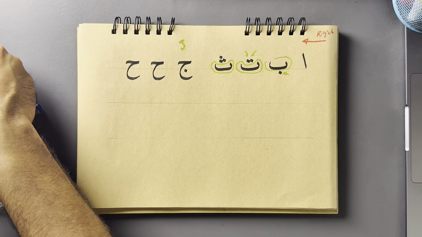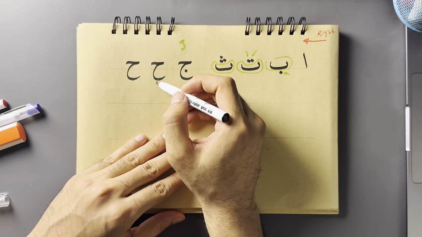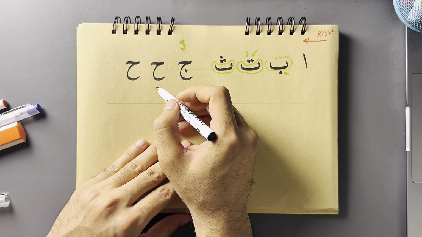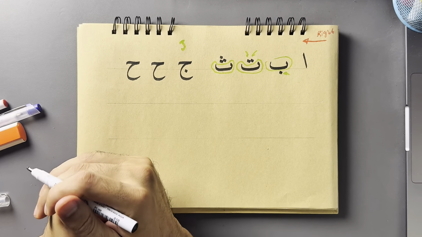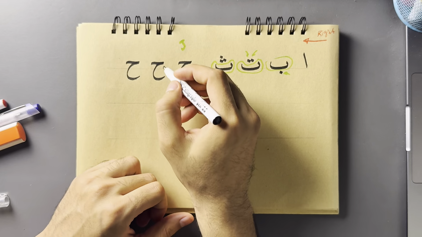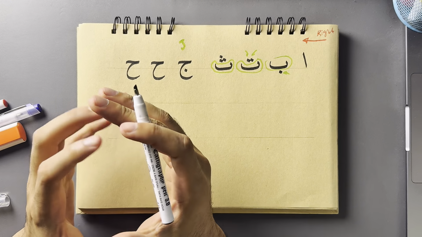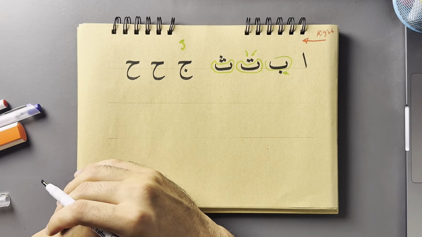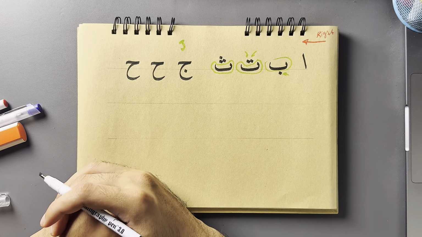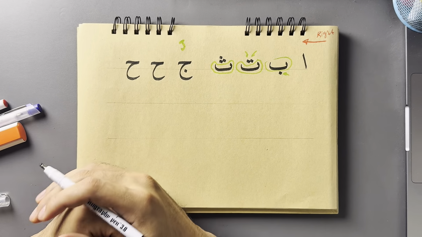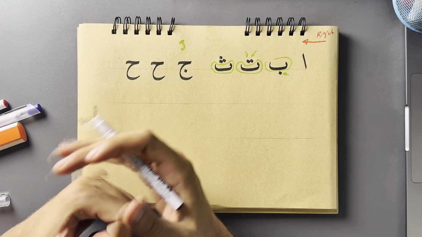Okay, and then this one is Ha. When you hear the sound of this letter, you will understand that you never heard it in English. Or maybe also in other languages, French or German.